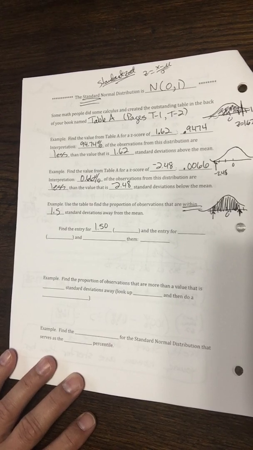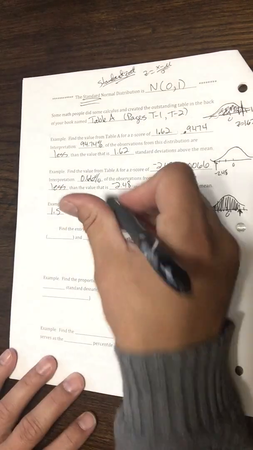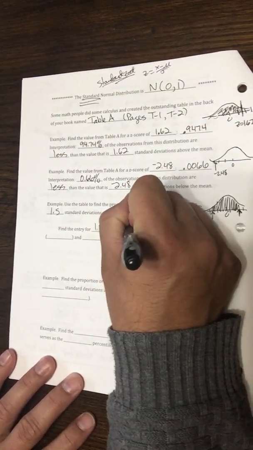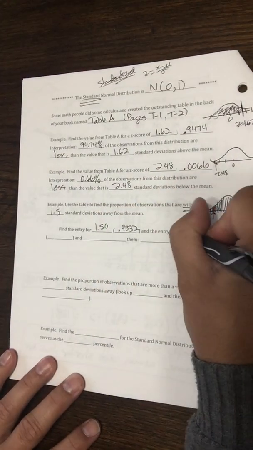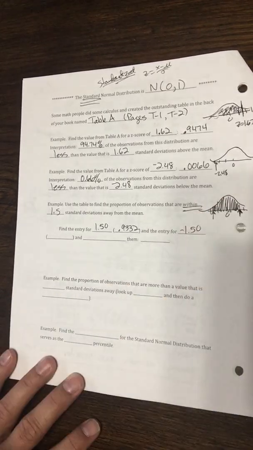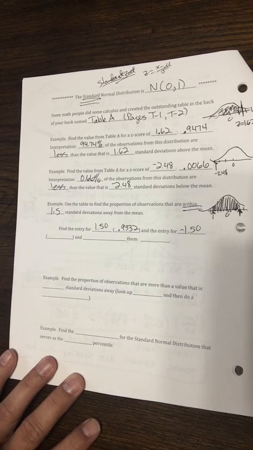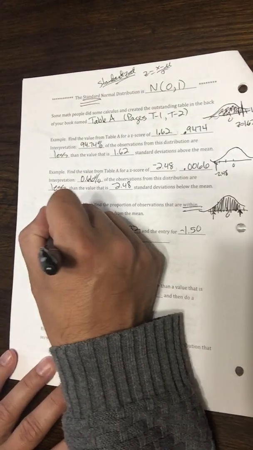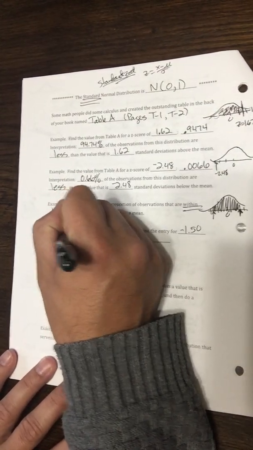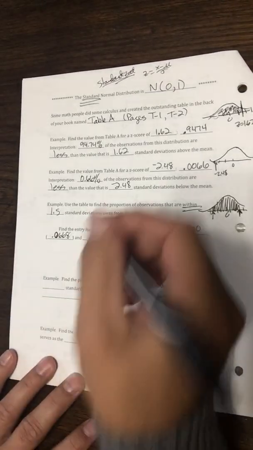I'm seeing it right here. It's 0.9332. And then the entry for -1.50. You got to flip the page in order to do that. So I'm going to flip the page. I'm going to look up -1.50. I'll get 0.0668.